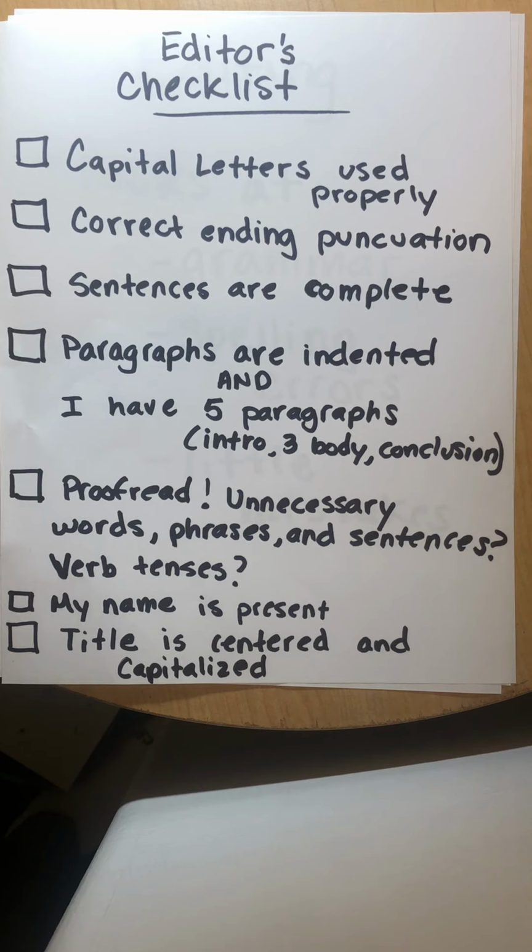Next, proofread. How do you proofread? You got to read it over and over again. You got to read it to someone else. Sometimes you don't hear it because you're saying it like you meant it, but you're not reading it properly. So using another person can really help. It can help get rid of unnecessary words, phrases, and sentences. It can help correct verb tenses. Like if you said you were going to the store, but you meant you went to the store.